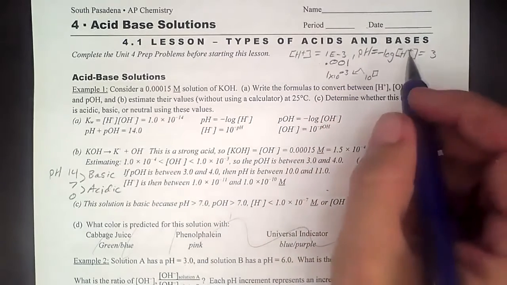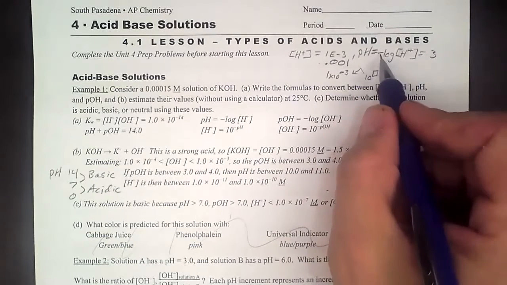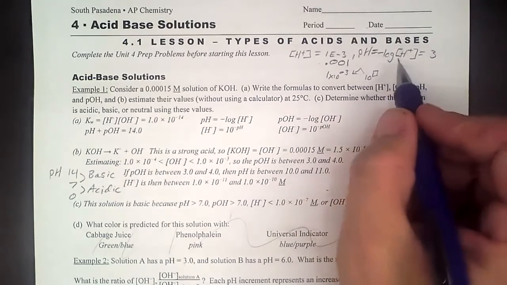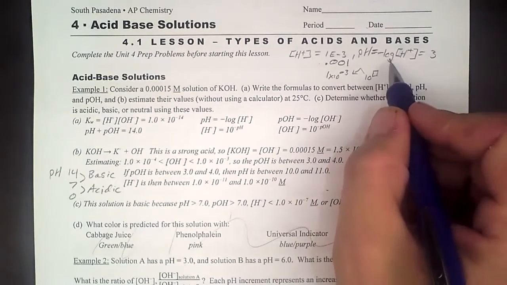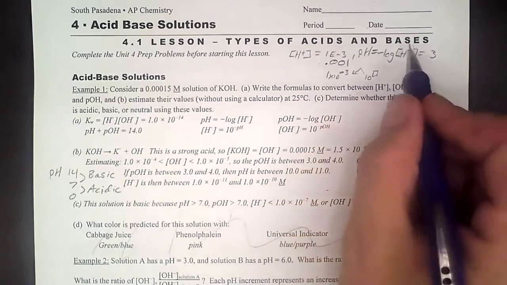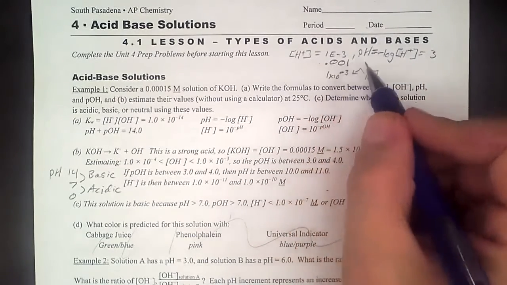I will point out that I said inverse log of negative 3 because remember we took off the negative when we did this? Well, let's put it back on first, because otherwise you're going to get 1,000. So it's going to be inverse log, second log, shift log of negative 3, and it should return you back out of pH into the molarity, and you should get 0.001.